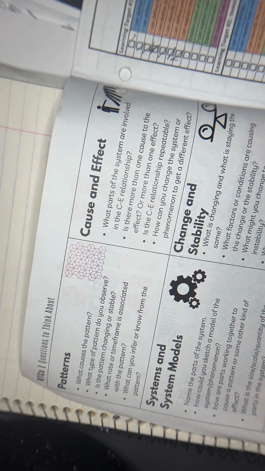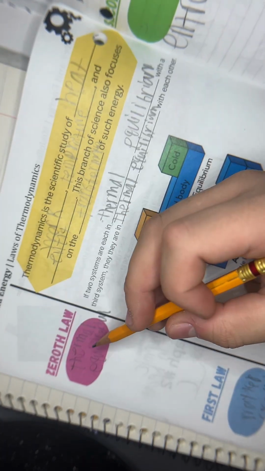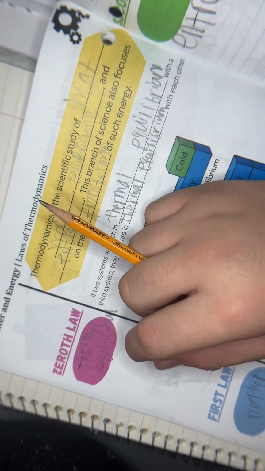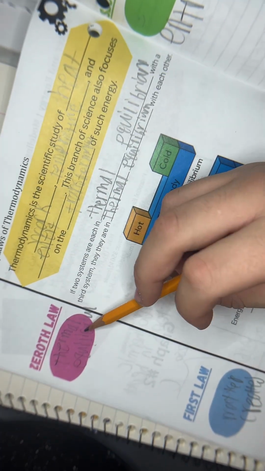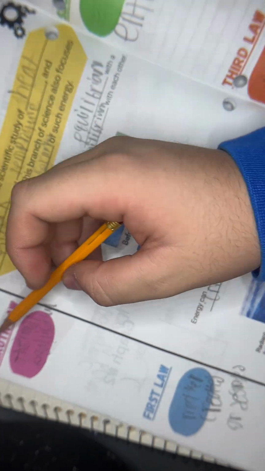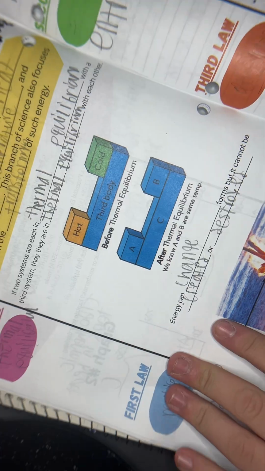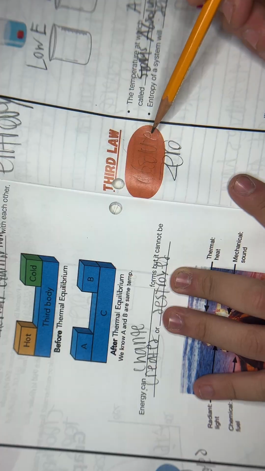Explain each of the 4 laws of thermodynamics. Now, this one's a bit more difficult. All right, this is a bit more complicated because I don't know if I'm going to remember all this, because there's 4 laws. The 0th law. Are you serious? The 0 law, which we already explained, thermal equilibrium is the 0 law. The first one, matter cannot be created or destroyed. The second one is entropy. And the third one is the concept of absolute zero.